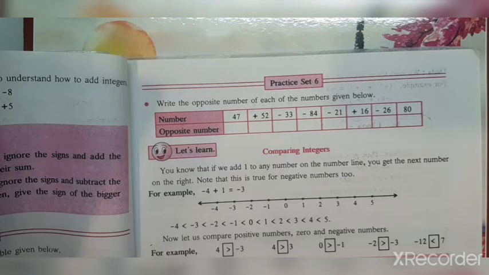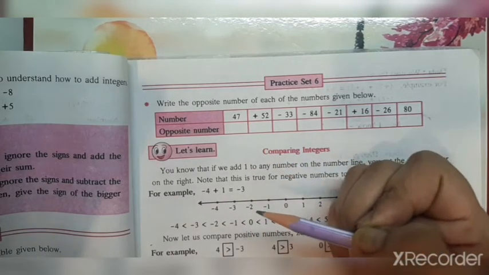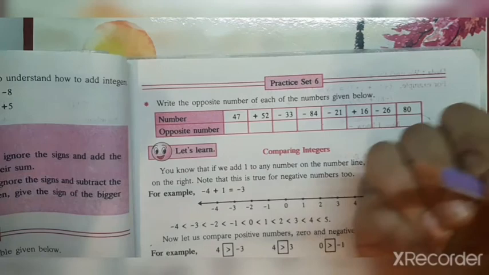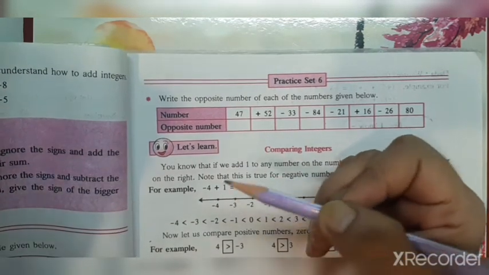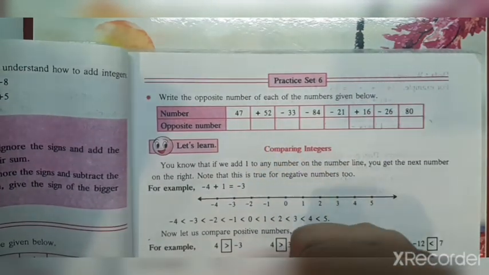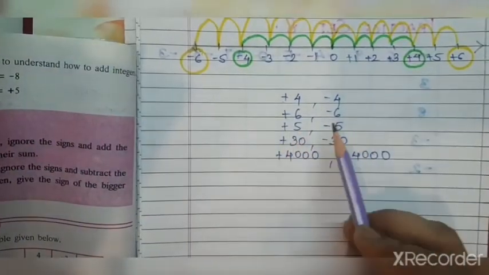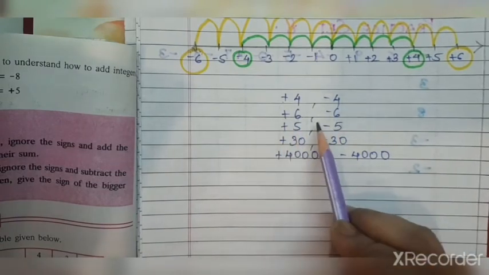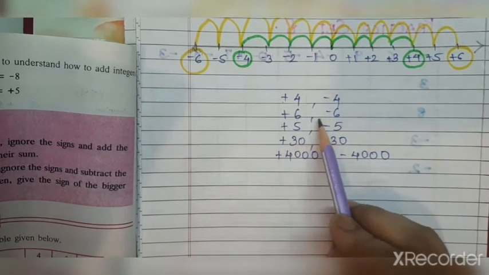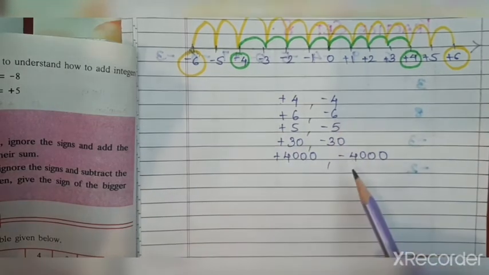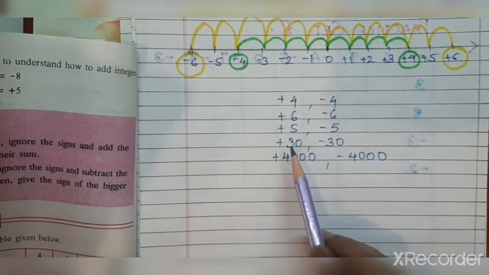Okay, so it is not that I have solved it in the textbook, so I will not write this practice set in the notebook. No, you have to write this practice set, you have to make this table and write it in the notebook also. So we start. As I said, it is very simple. Opposite numbers are nothing but the same number with the opposite sign. Just now we have studied it, I'll show you again. Opposite numbers are the same number with opposite sign. So positive 6, opposite is negative 6. If I give you negative 30, positive 30 is the opposite number.